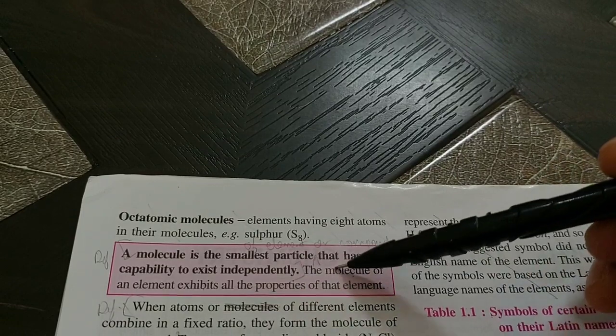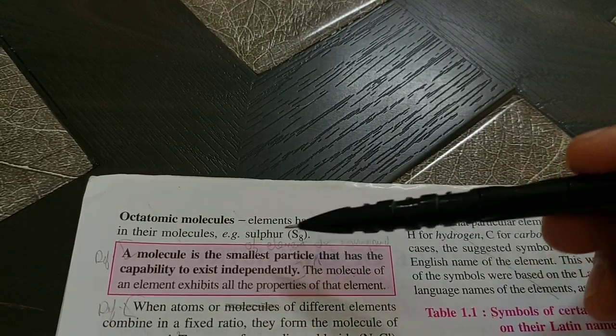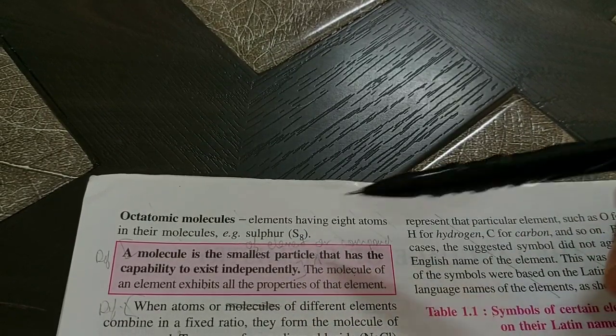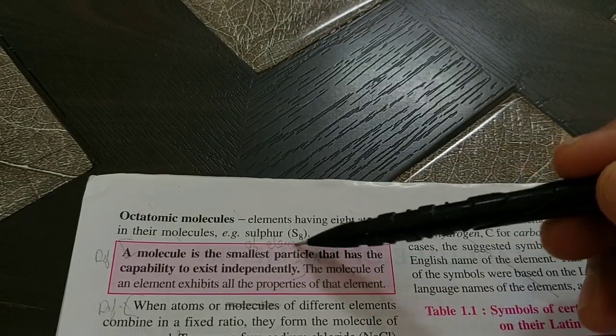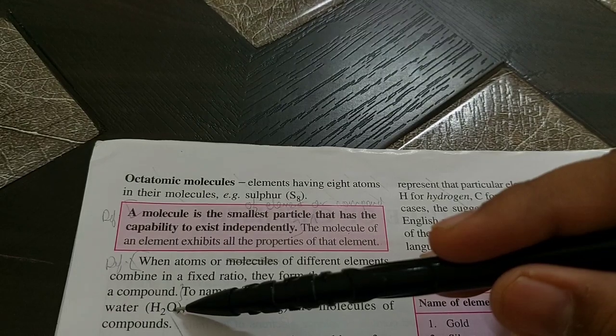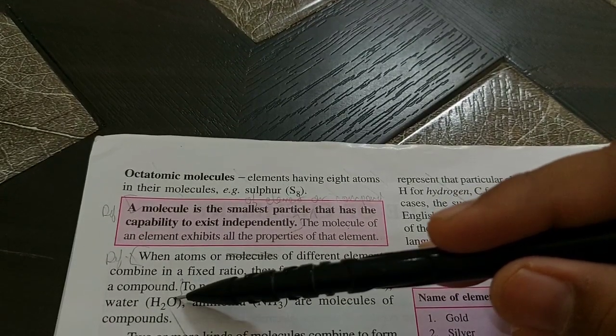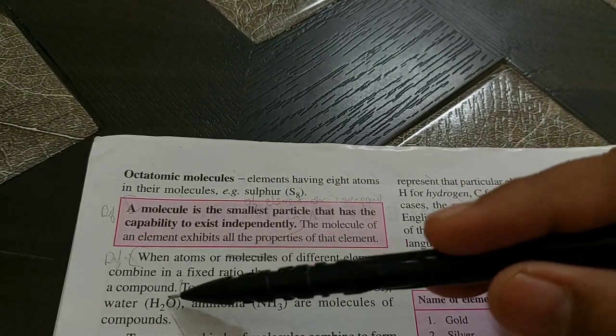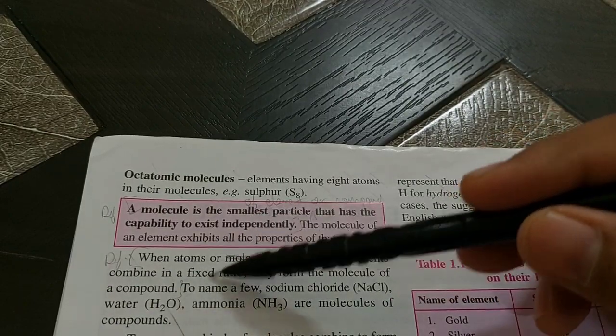Now in the definition of molecule, we should mention smallest particle of element or compound, because this is a molecule of an element, but H2O is a molecule of a compound. Remember, compounds cannot have atoms. We can't have an atom of water. We can only have a molecule of water. This is the definition of compound.